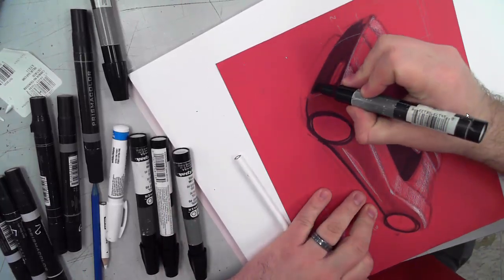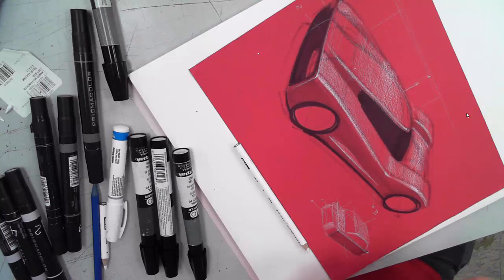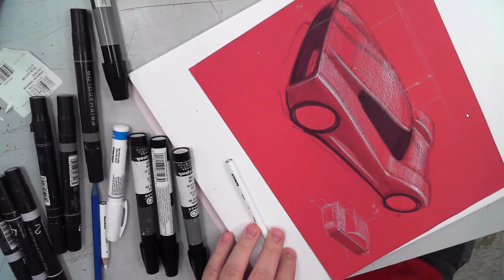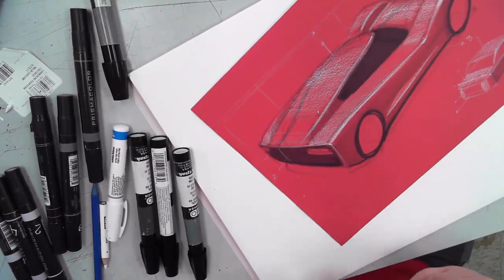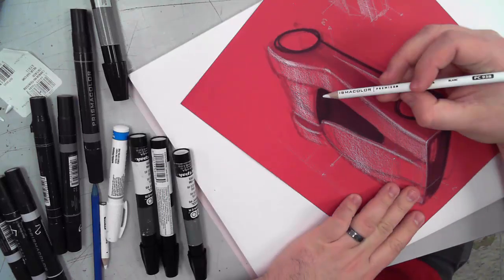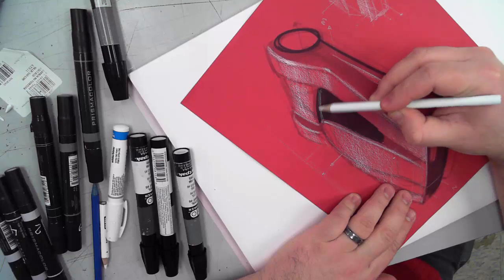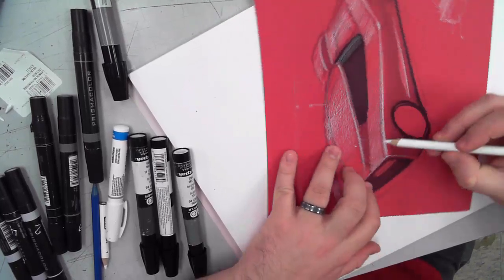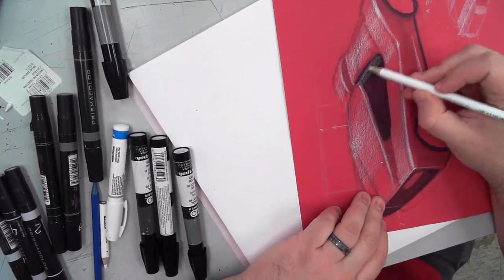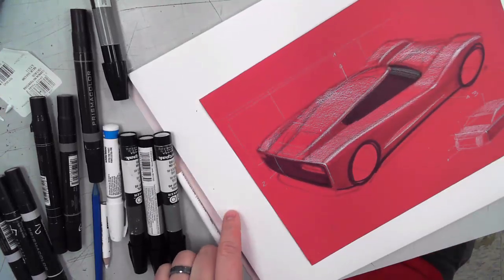Now this is going around, so let me add a little bit of a core shadow. And I think it's a good moment to start adding some black lines, right? So I'm doing the transition here of this side to that other side, right? So let's add some black lines.